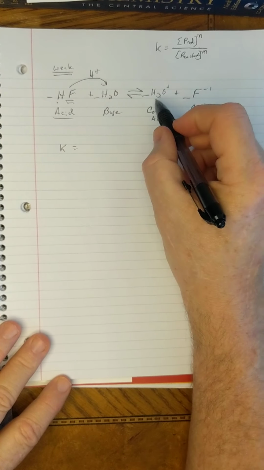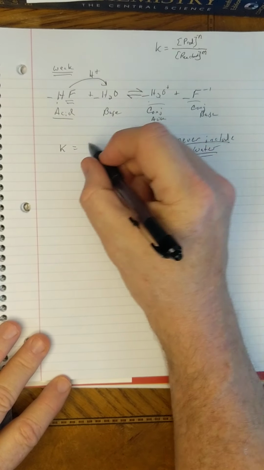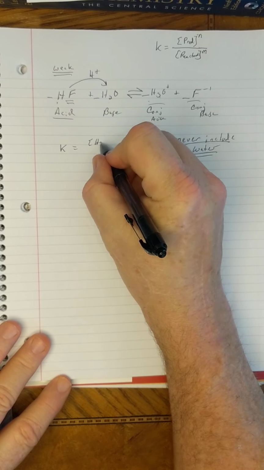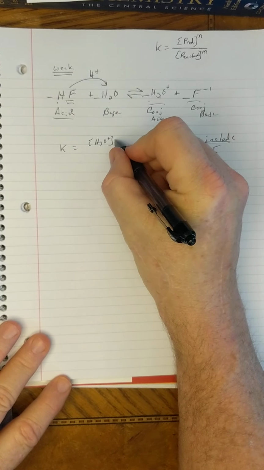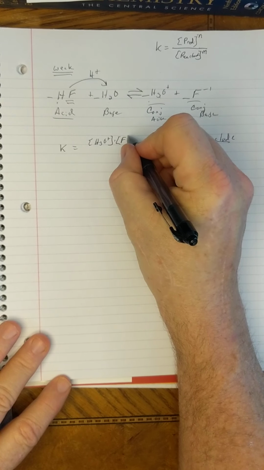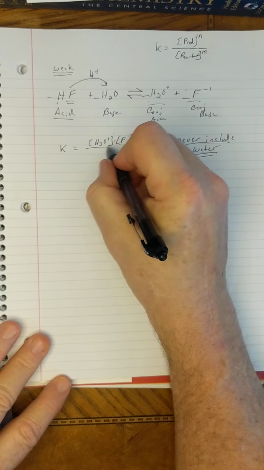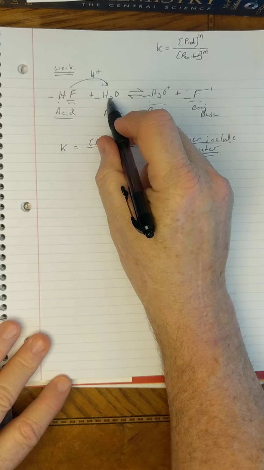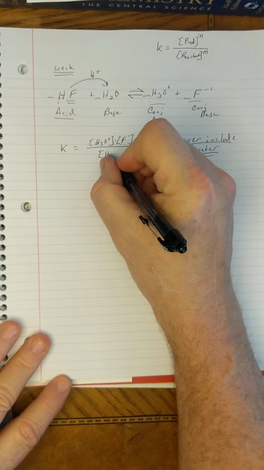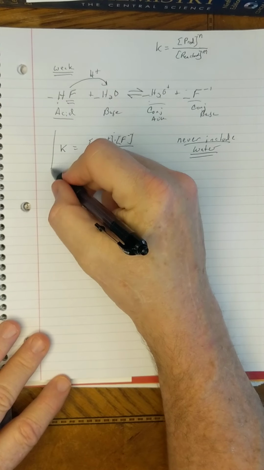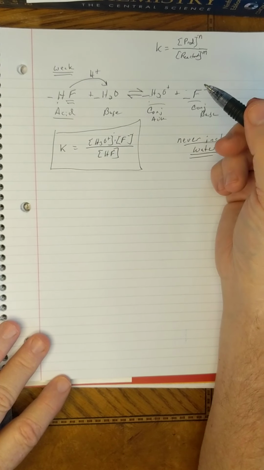So for me to write a K, here's what I do. K equals, these are my products, H3O and F. It's H3O, then times the F. They're to the first power because the coefficient's 1. And then the bottom, I'm not going to include water. The bottom's just going to be HF. And that is how you do a K.